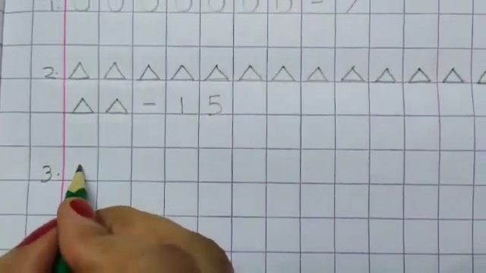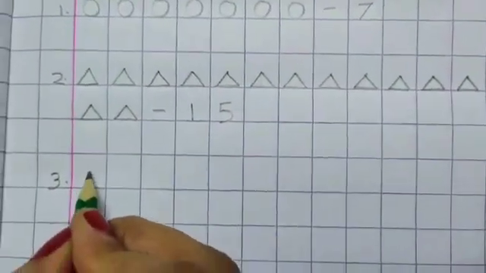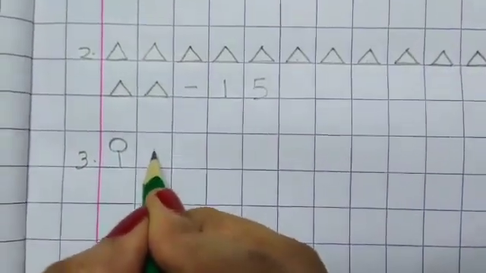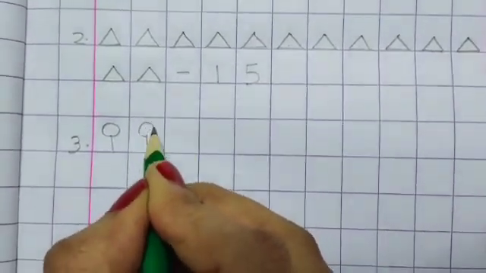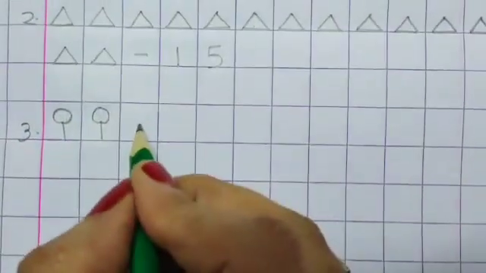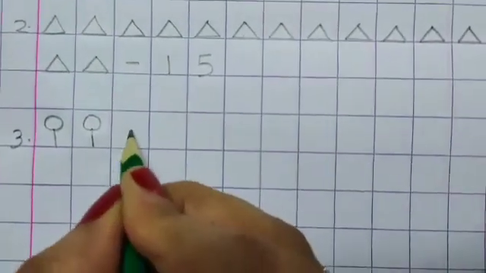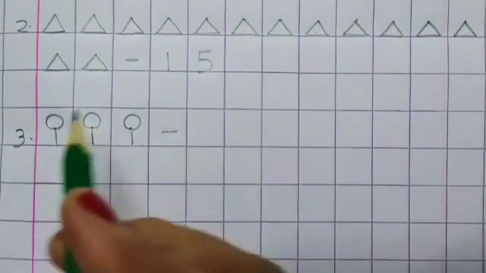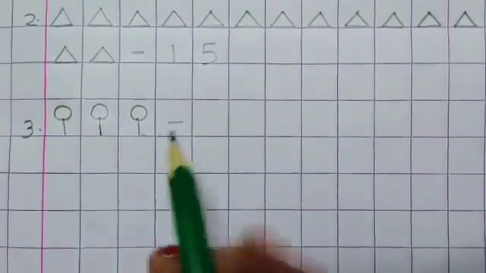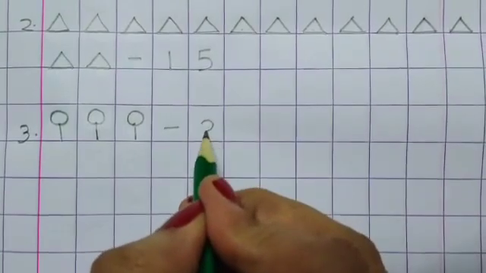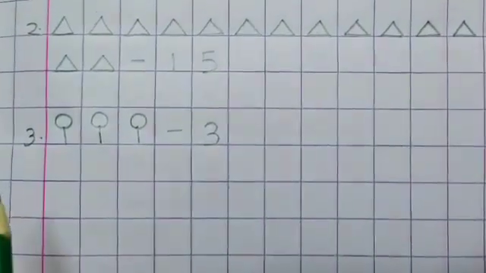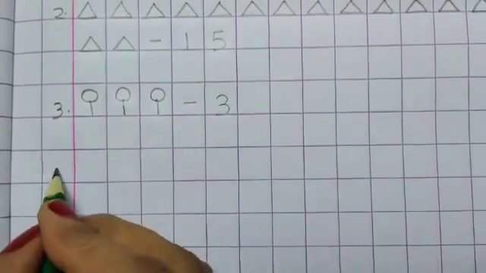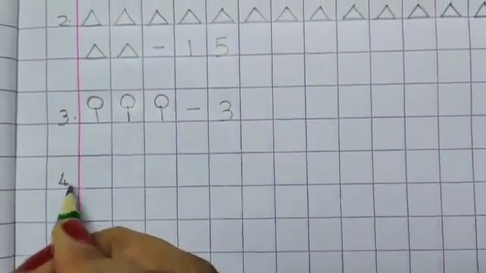Now you make a small standing line and a circle, lollipop. One more standing line and a circle, it's a lollipop. One more standing line and a circle and a dash. Now let's count. 1, 2, 3. So we shall write number 3.